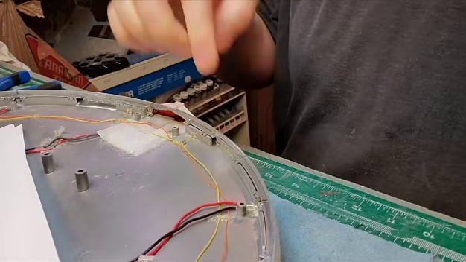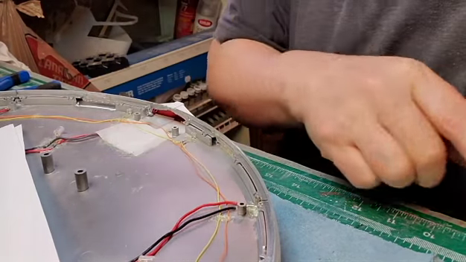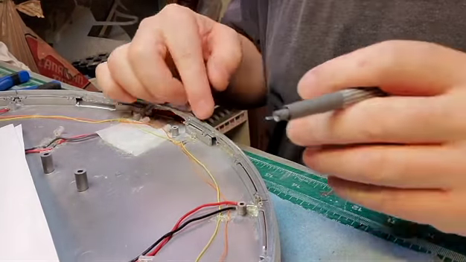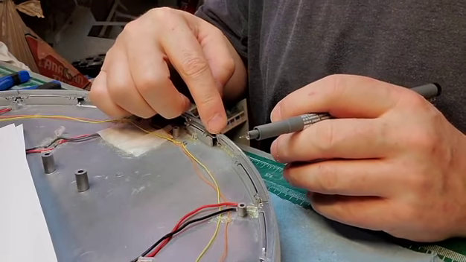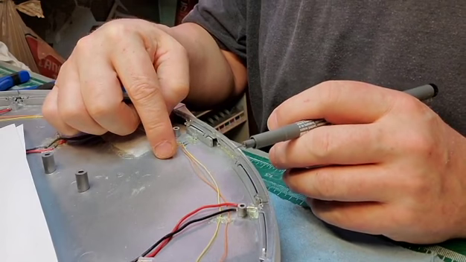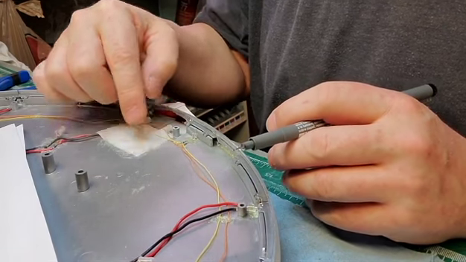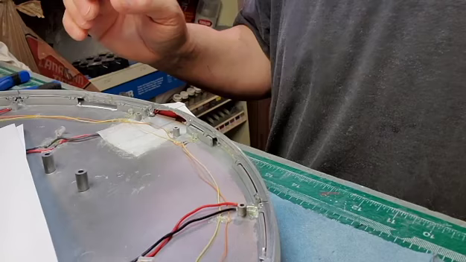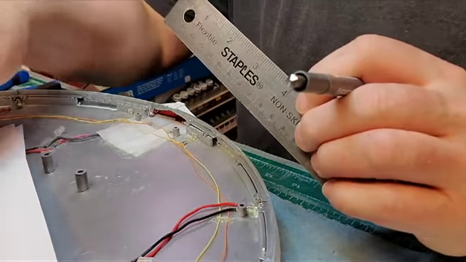Now I'm going to use the curvature of this to get the proper curvature for the window side. And then I got to decide how far back it's going to go. Doesn't look like it goes very far back. It's wider than it is long.